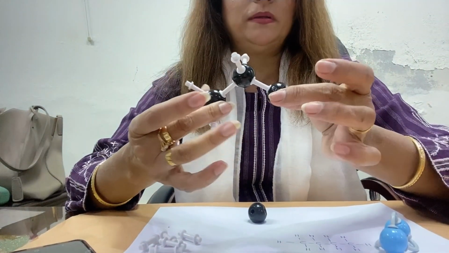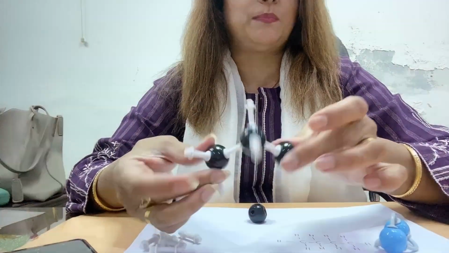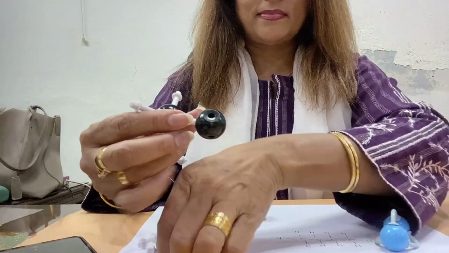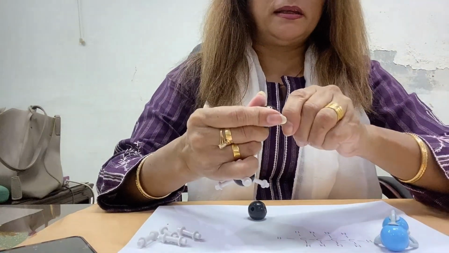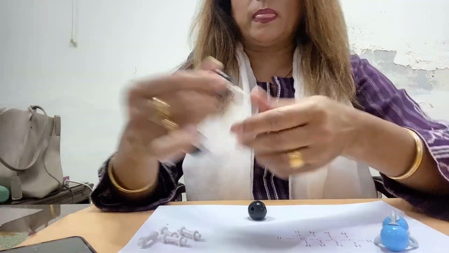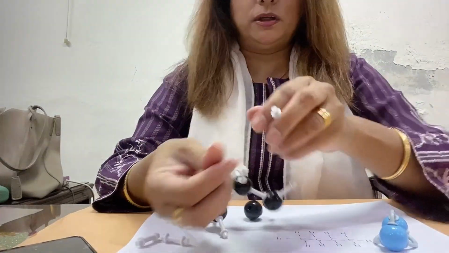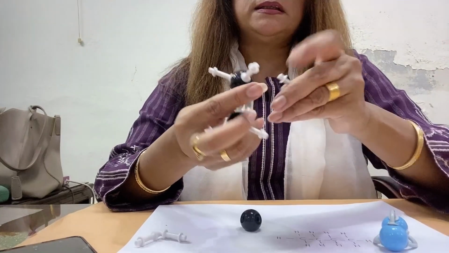The third carbon. Now it's propane. You can see it's propane, the 3 carbon atoms. Now let me join again. CH2, CH2, and then of course the third one.